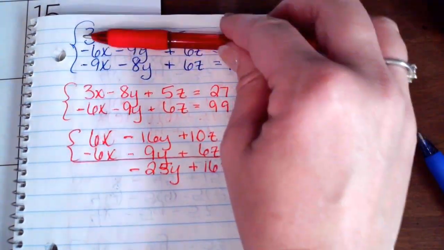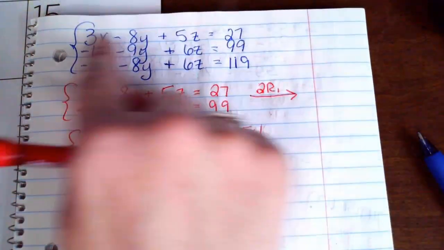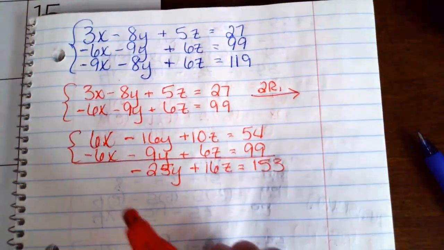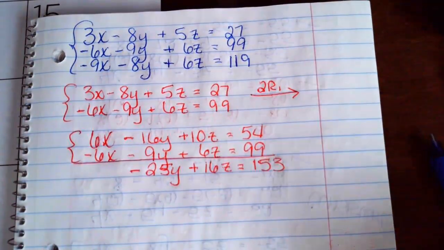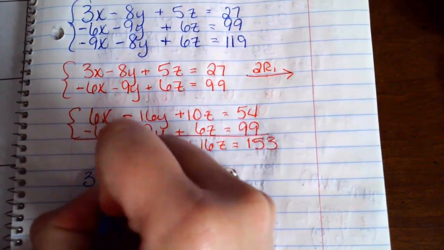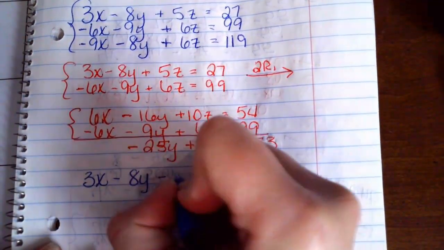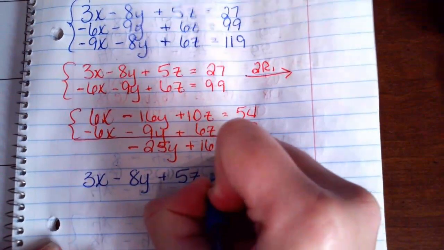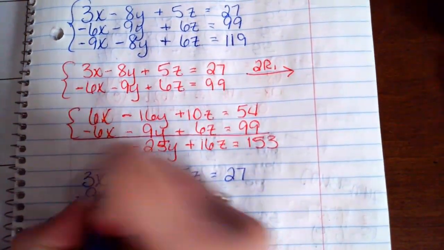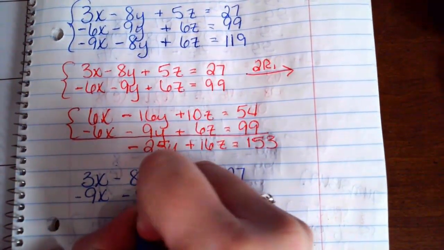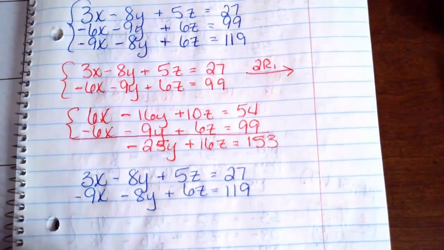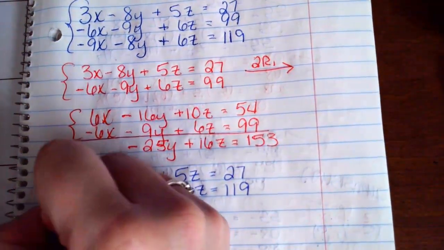Well, I like 1 and 3 better because I'll just have to multiply the top row by 3. If I choose these 2, I'm going to have to multiply both rows. So I'm going to change pen colors. My top row is 3x minus 8y plus 5z is 27, and row 3 is negative 9x minus 8y plus 6z, and that's 119. So what am I going to do?